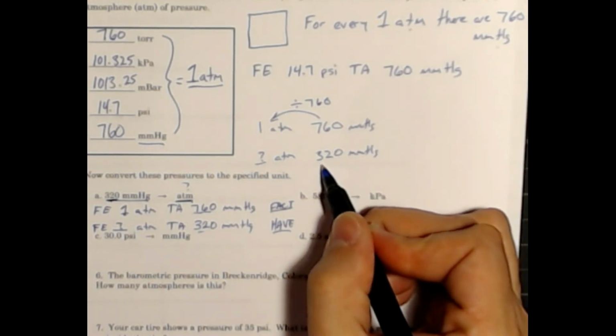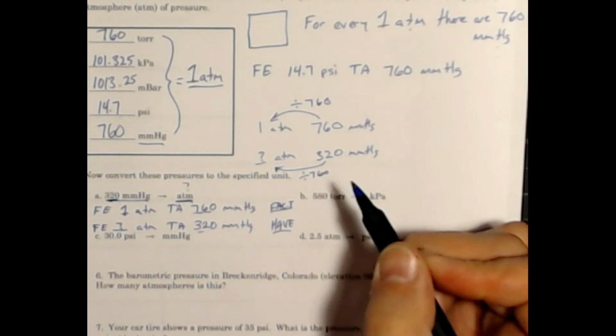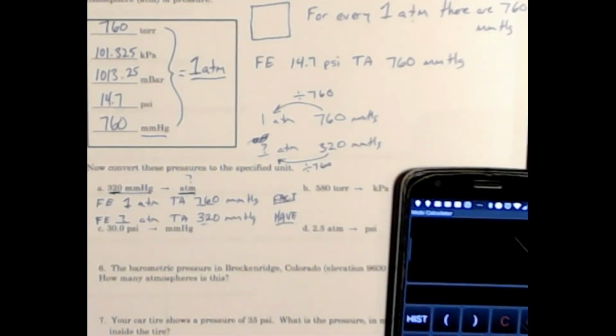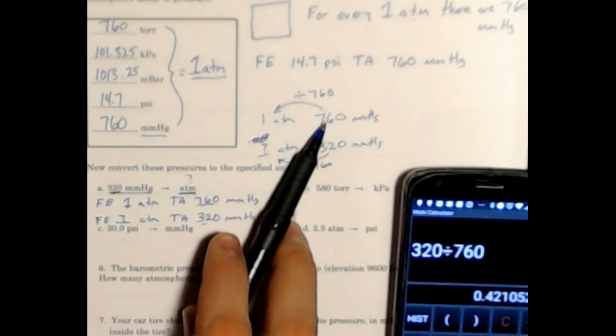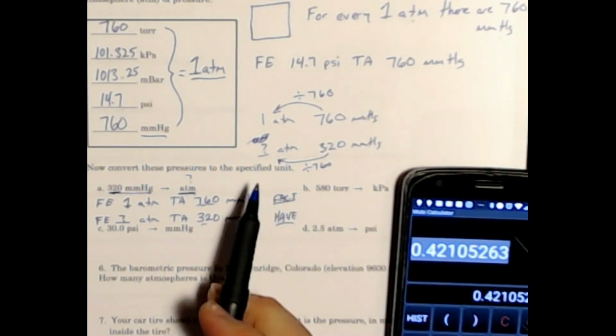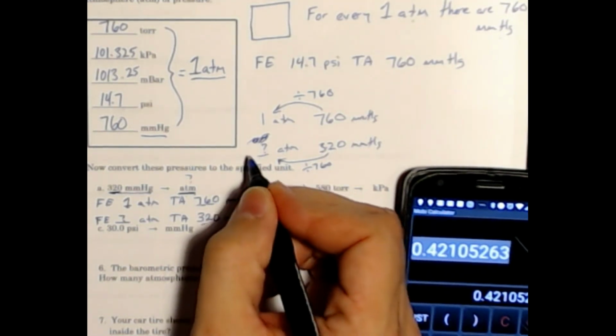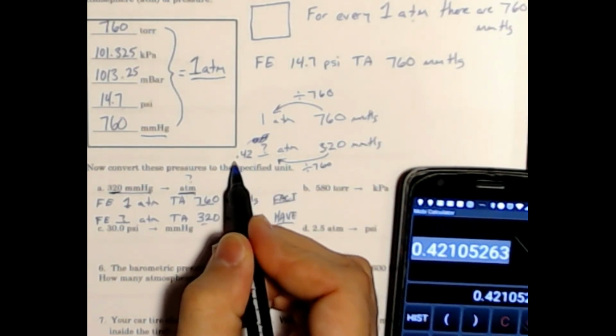Well, if we divide that by 760 also, that's just telling us the ratio, the relationship. So 320 divided by 760, 0.42 atmospheres. That would be our answer.